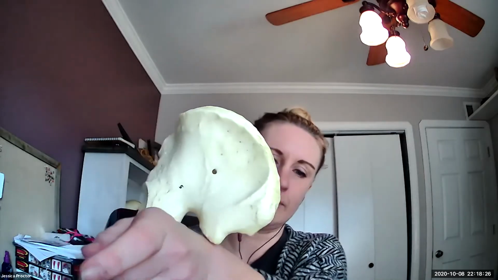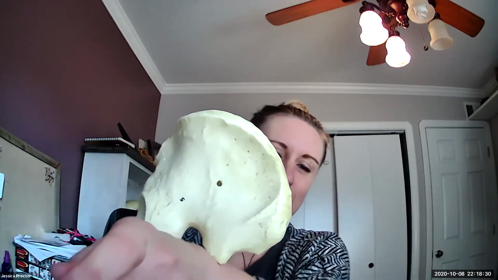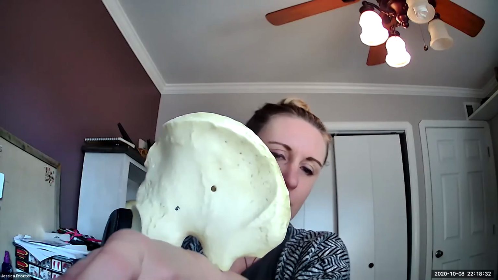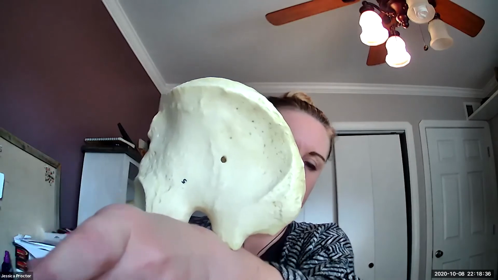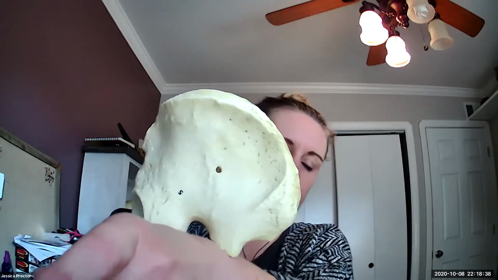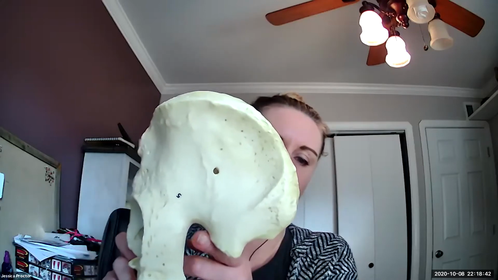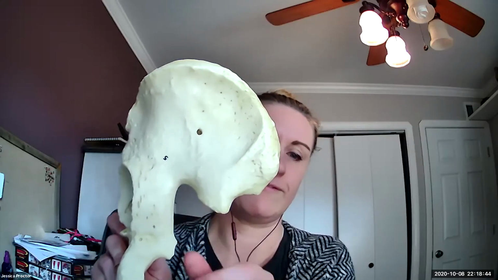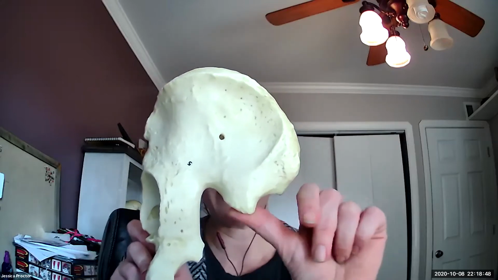So the easiest way to tell, obviously in your lab manual, it's not going to be super easy to do this, but I just want to show you guys, if it's difficult to fit your wrist in the greater sciatic notch, see how there's that opening there? If it's difficult to fit your wrist in there, it's likely a male, and this is a male pelvis, because a male has a narrow greater sciatic notch. If this were a female, the greater sciatic notch would be wider, which is pulling this part back.